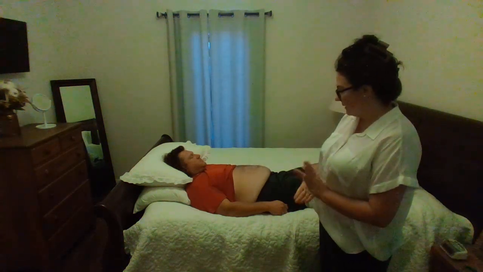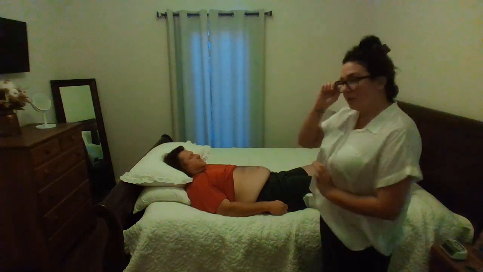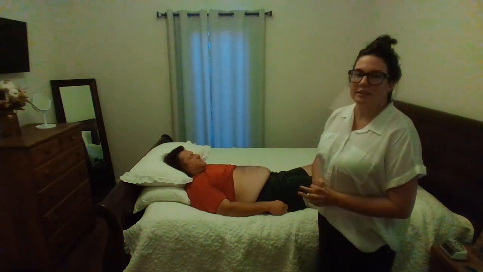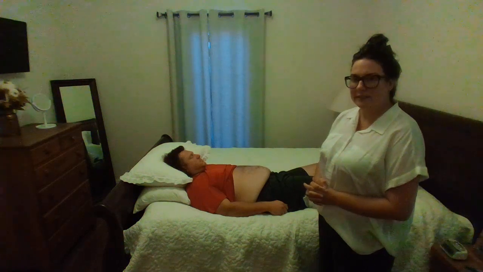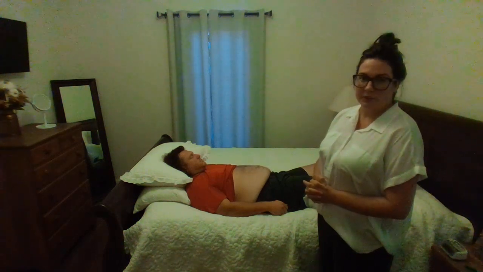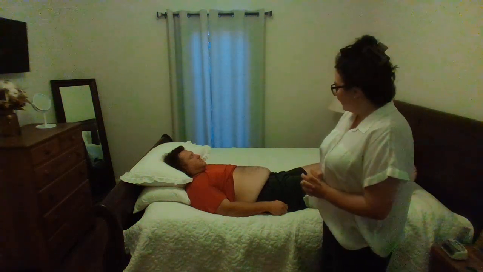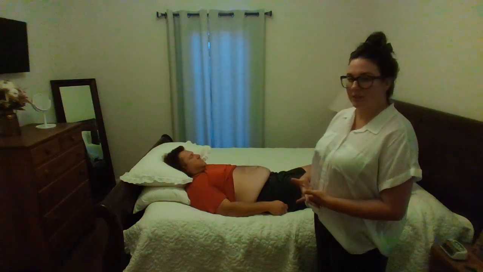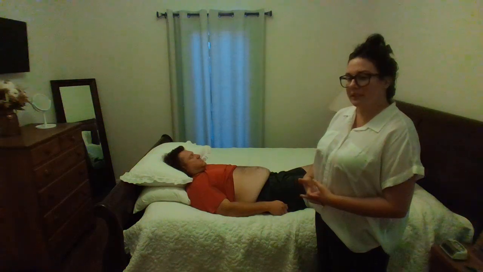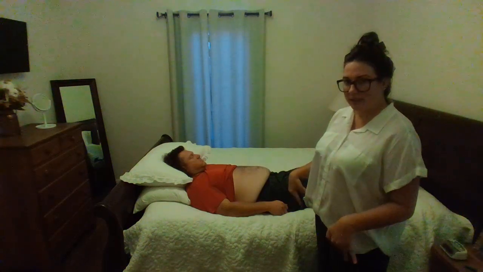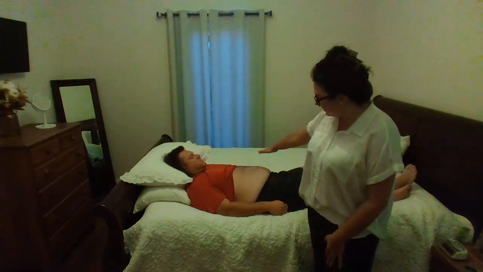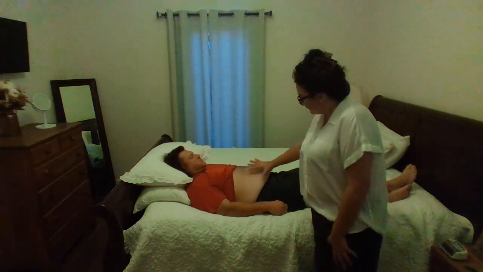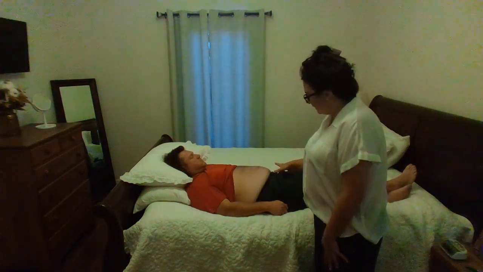So that's that test. And then another test would be if I was suspicious that he had ascites, I could do a fluid shifting test. Normally when a patient's supine or however they're standing or laying, fluid is going to shift downward with gravity. So if he had ascites and he was laying supine like this, his fluid would be shifting this way and potentially down.